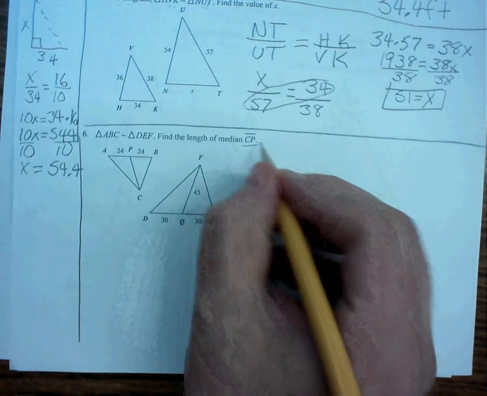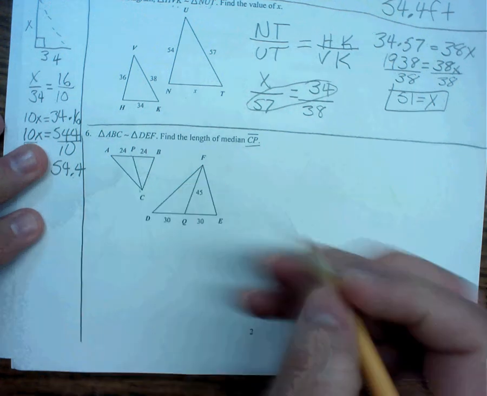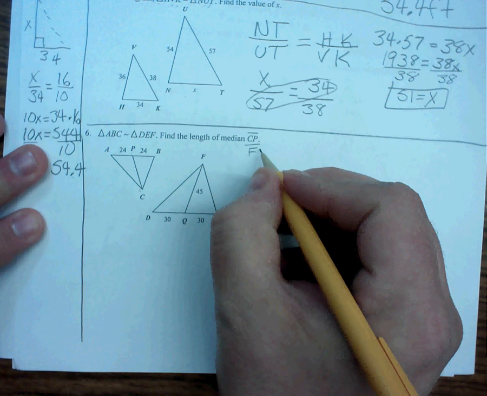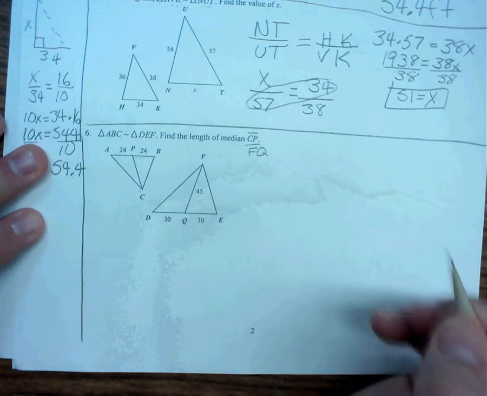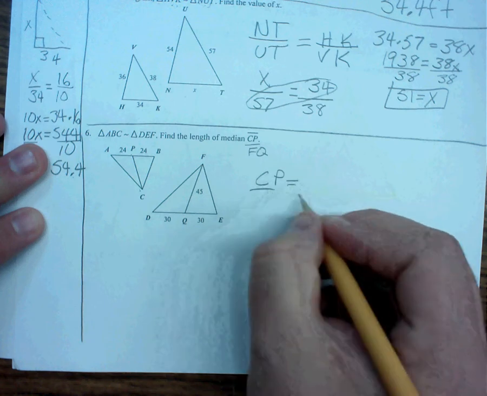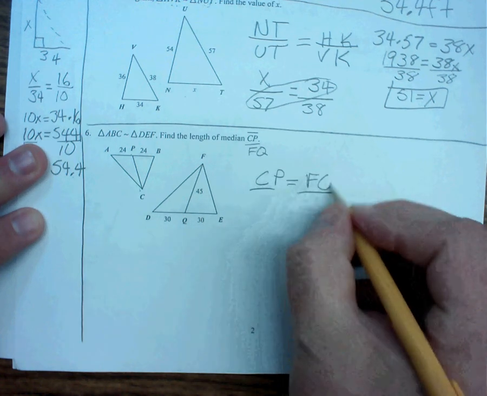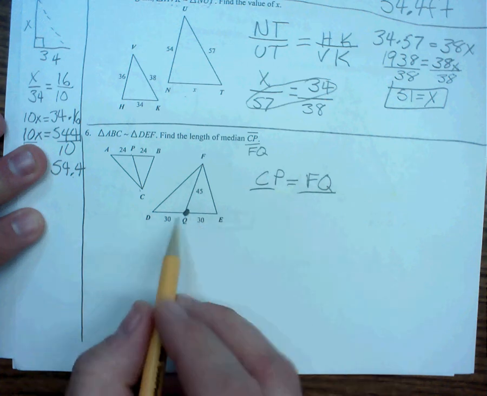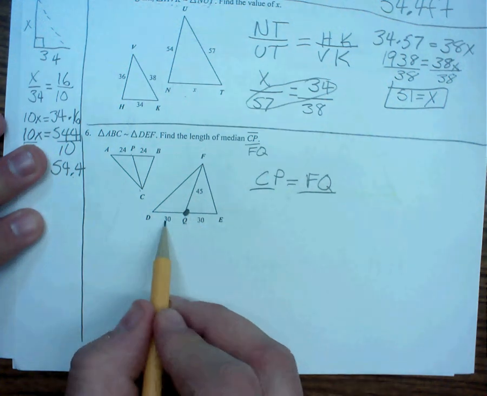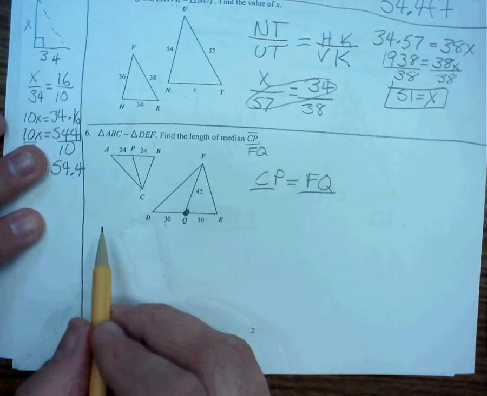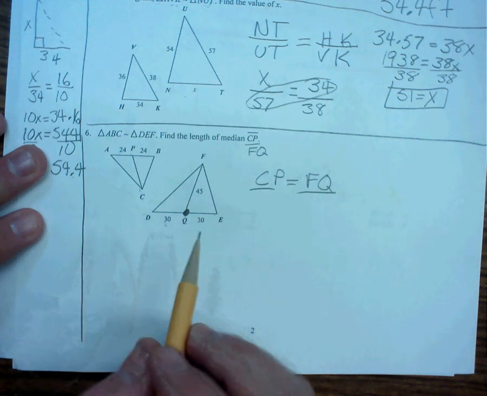We're told that CP from here to here is the median, and we know the FQ is the median too. So I'm going to say we're asked to find CP, and that corresponds to FQ because this is the median. Remember, the median goes from the vertex to the midpoint. I know that Q is the midpoint because this segment is 30 and this is 30. So the midpoint divides the opposite side into two equal congruent parts.